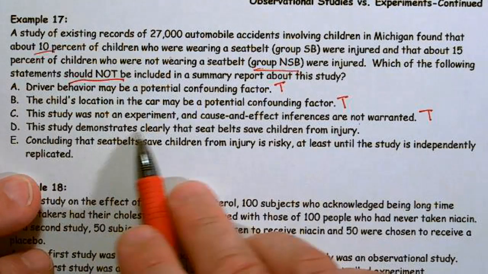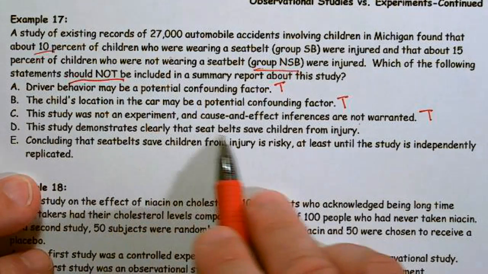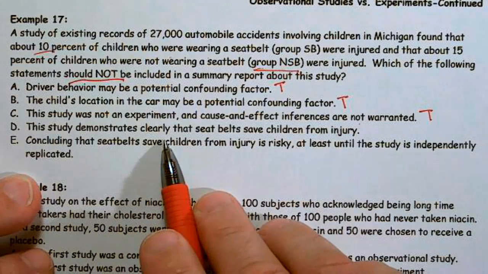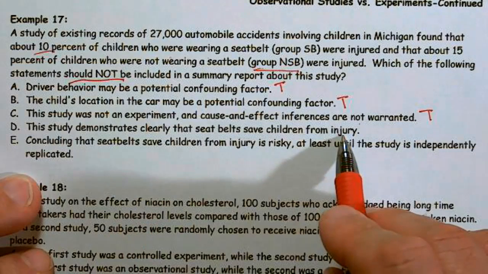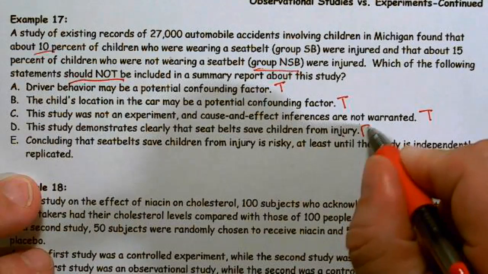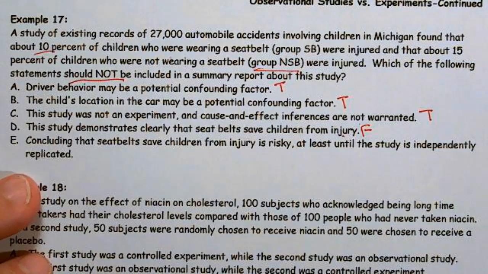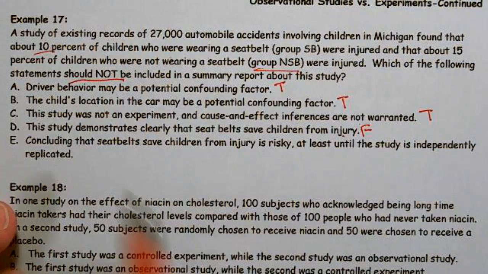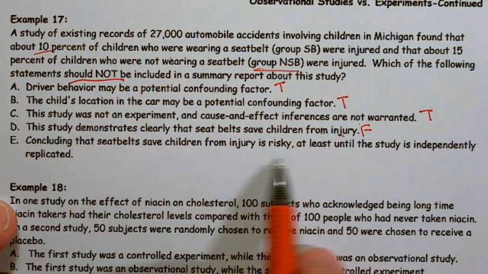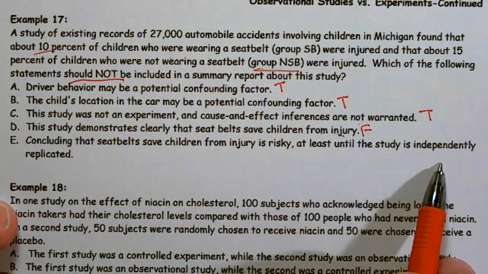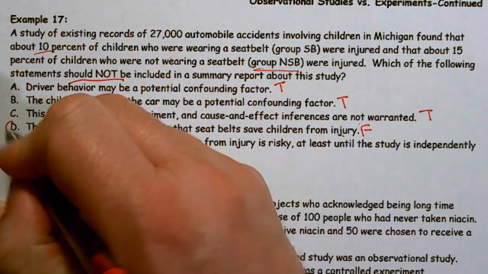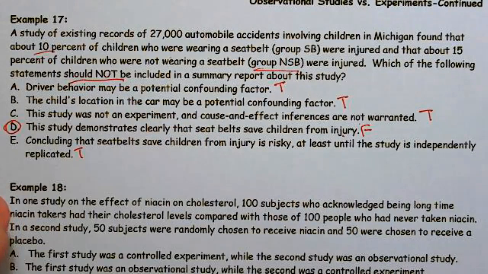The study clearly demonstrates that seatbelts save children from injury. That's a causative statement. We could only make that statement if this were an experiment. So this appears to be false. And then finally, concluding that seatbelts save children from injury is risky, at least until the study is independently replicated. Yep, that's also true. So our best answer is D.